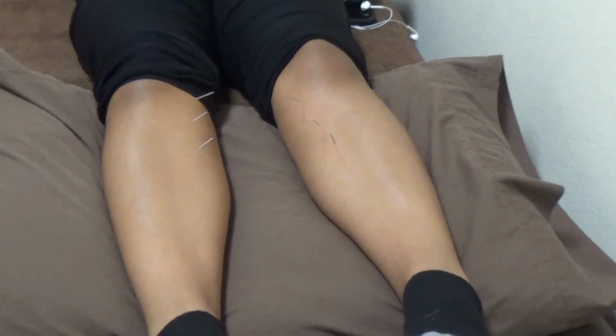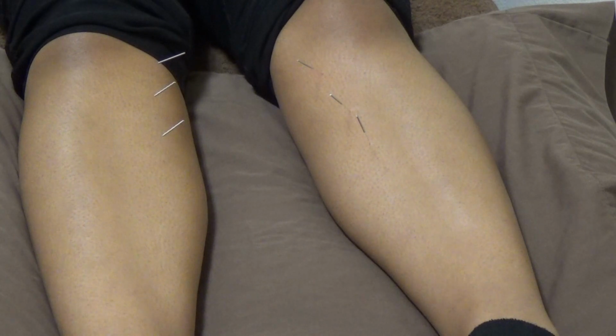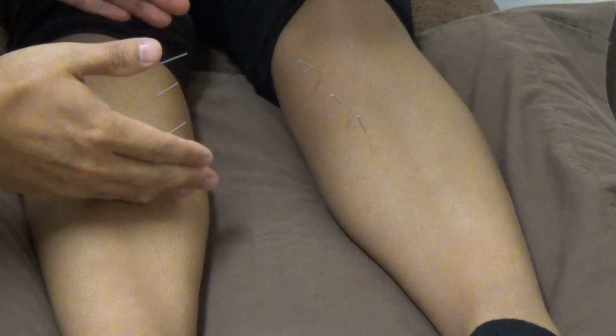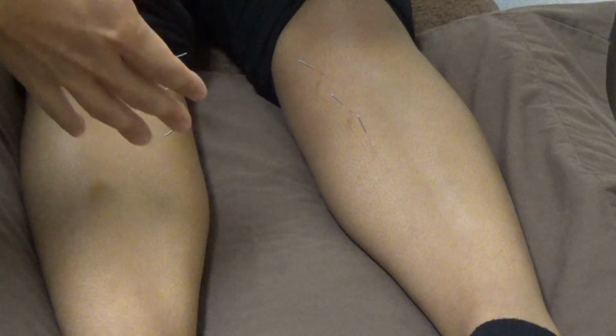So let's go back to Vanessa's legs. Let's get a zoom in, there we go. It's the same area, so we've already picked the location of where we need to insert the needles. Now we narrow it down even more.